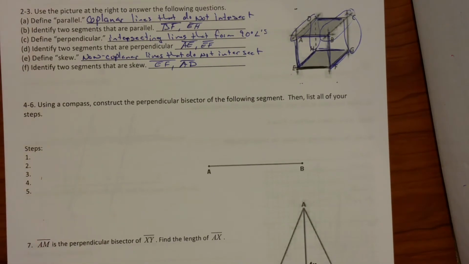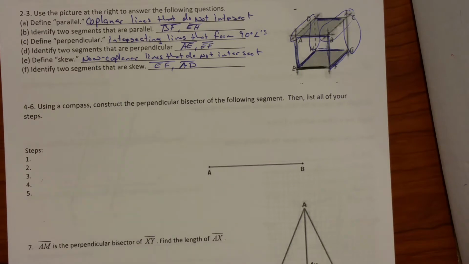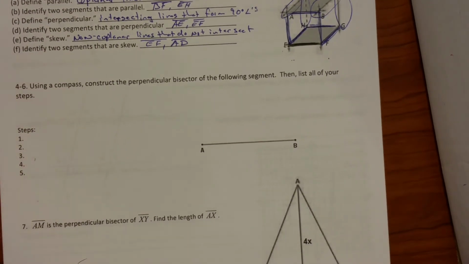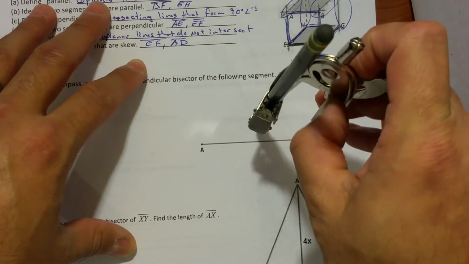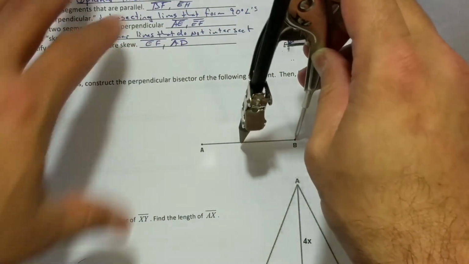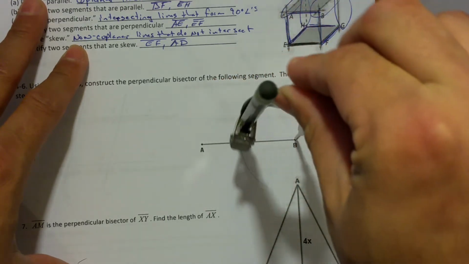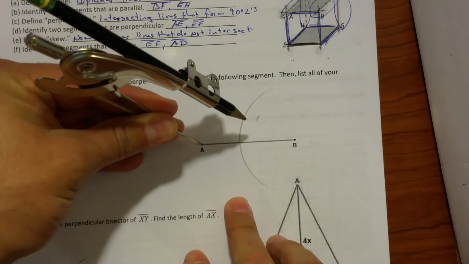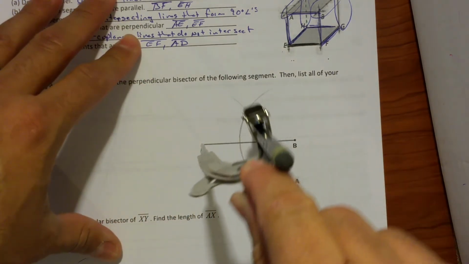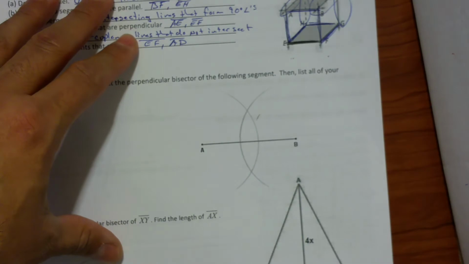Now for the next one, it says use a compass, construct a perpendicular bisector of the following segments, then list all your steps. On this one, I'm going to kind of cheat a little bit since I am recording this. So I'm going to just talk my way through this, and you guys are going to be able to write this down as I go over it. First thing I'm going to do, I'm going to stab point B. Once I stab point B, I open it up more than halfway, so that's going to be right here. Draw my arc. And then I'm going to stab point A without changing the size, and draw my arc right there.